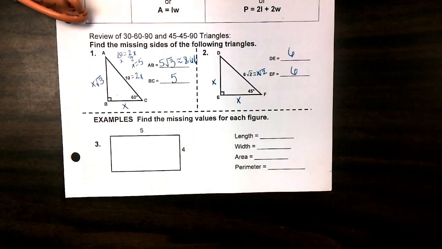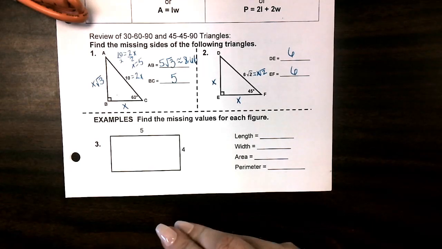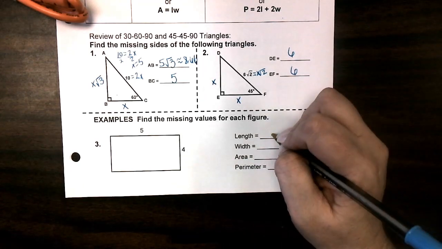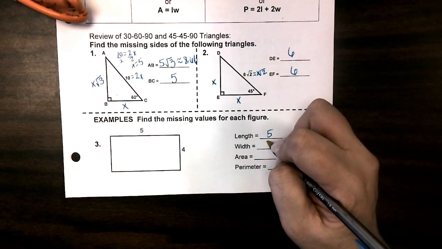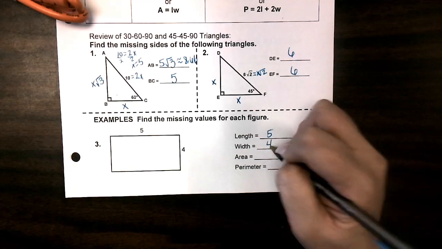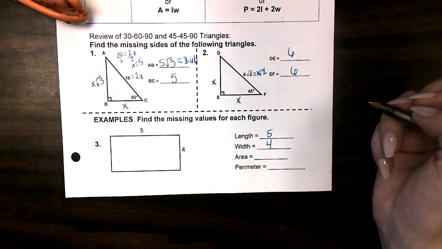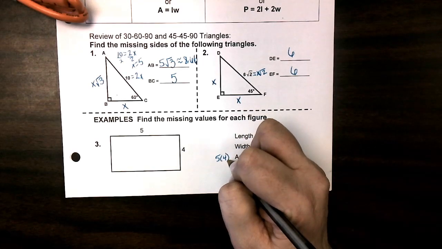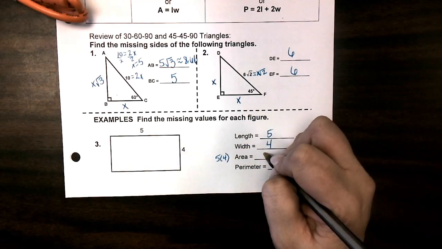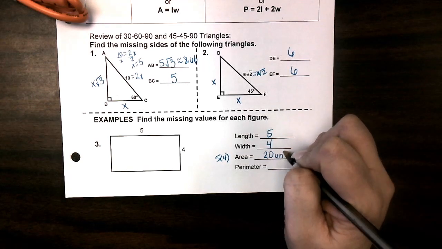All right, this first example then is just straightforward reviewing you on what does it mean to find area and perimeter. So what is the length of this rectangle? I prefer to choose the longer side as the length and the shorter side as the width. It's a preference, but it doesn't matter. So 5 is the length, 4 is the width. So then how do I find that area? Multiply 5 times 4 and we get? So that's 20 square units.